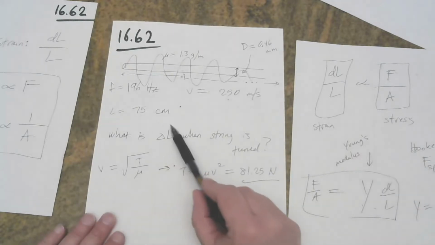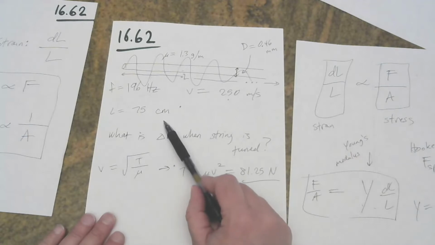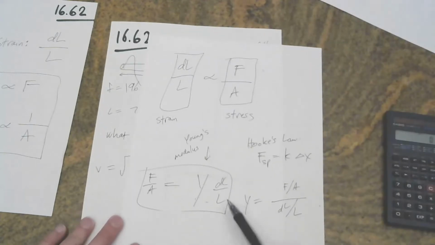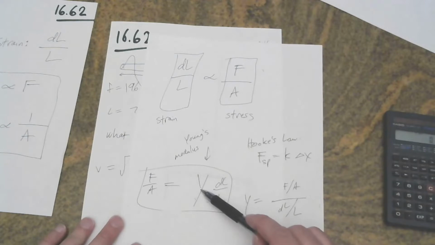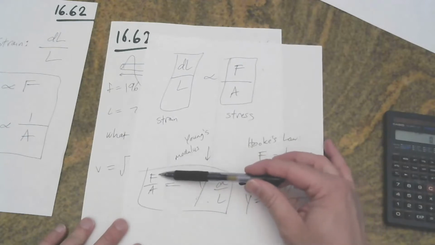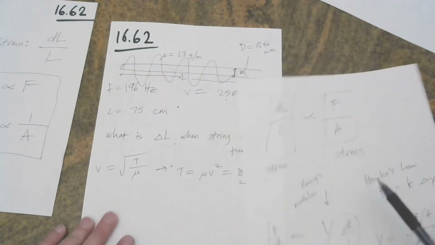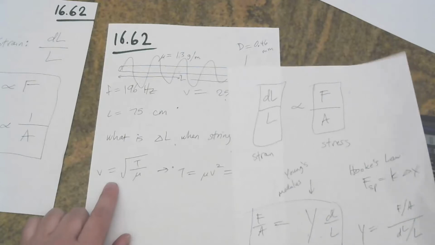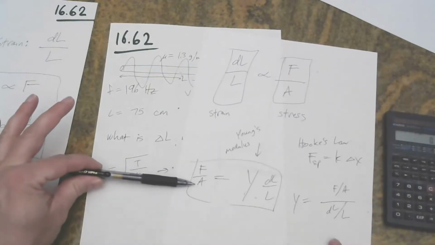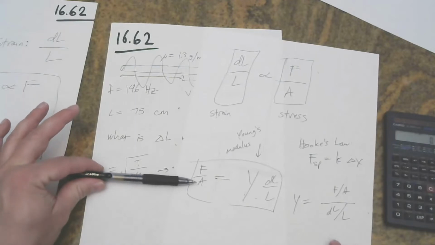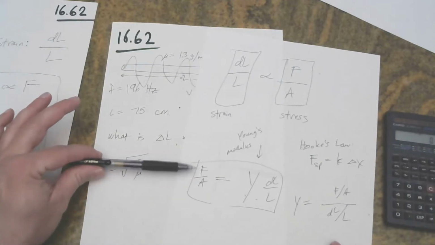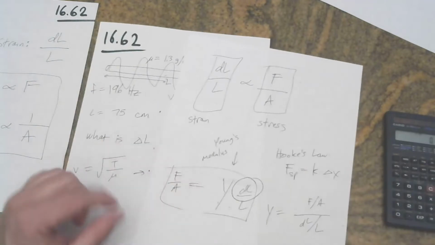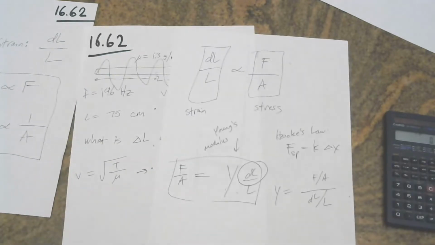We know that the string starts out at 75 centimeters. And that means we know what L is in the formula for Young's modulus. If we know what L is, we can look up Young's modulus for steel. We know what the tension is in the string. We just solved for that using the formula for the speed of a transverse wave on a string. The only missing ingredient here would be the cross-sectional area. That's how you calculate stress, right? You need how that force is distributed over the cross-sectional area of the string. What they're asking us for is the amount by which the string stretches. Okay, that's the one unknown here.